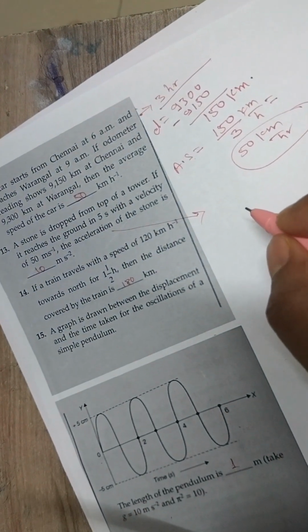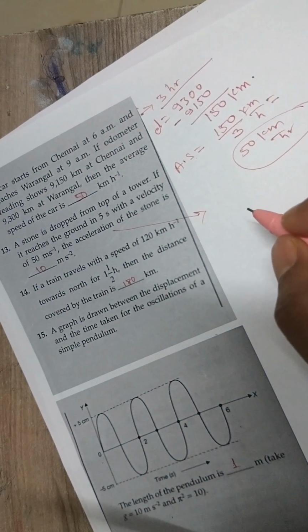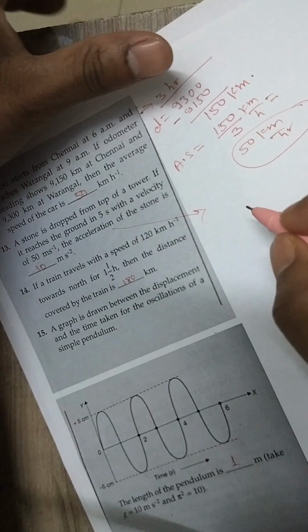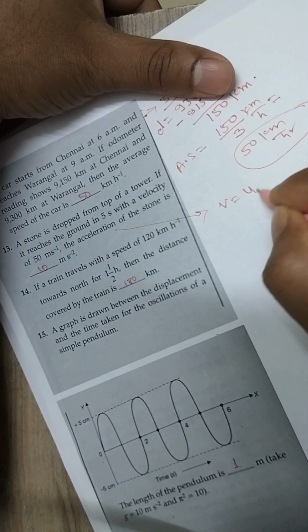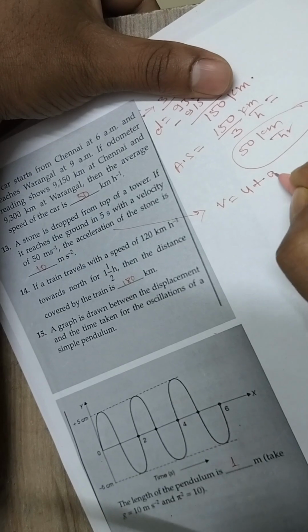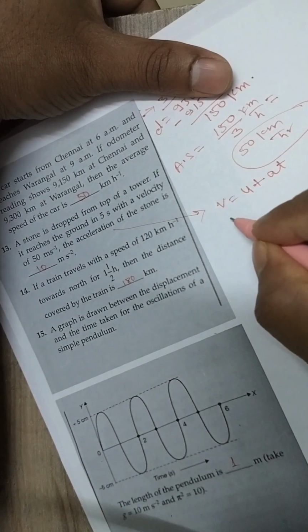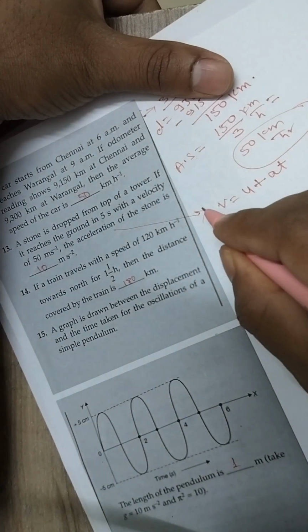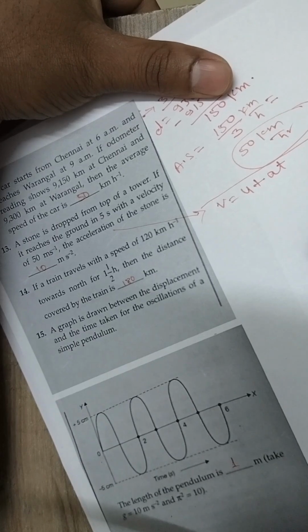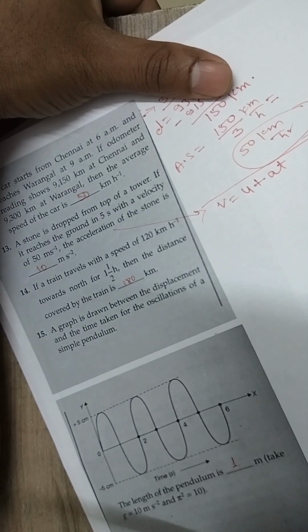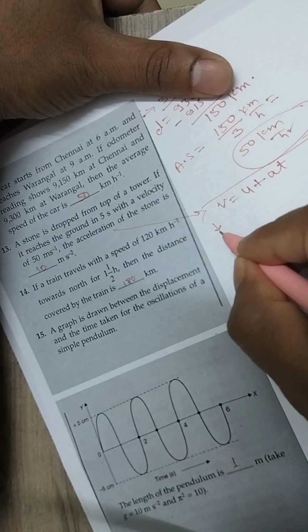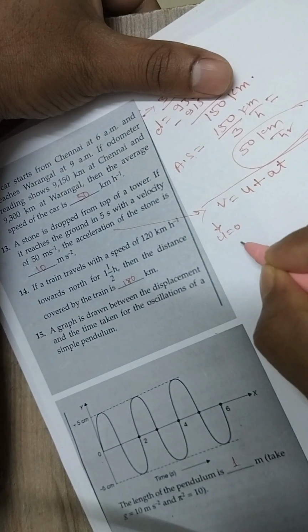But this is a numerical, maybe the data value is not like that, it will not come 10 meters per second square. So calculate it. So use the formula V is equal to U plus AT. In this question, the stone is dropped from a tower. When the stone was getting dropped, its initial velocity was 0.